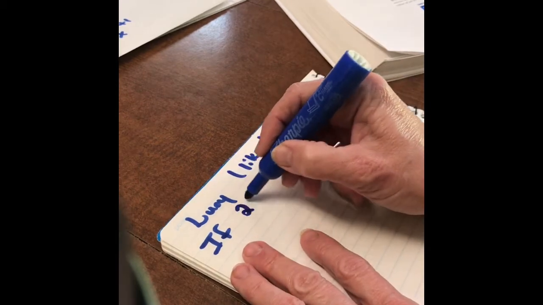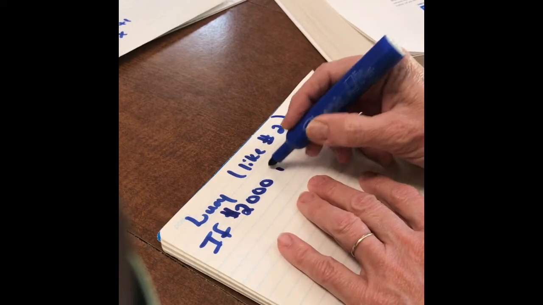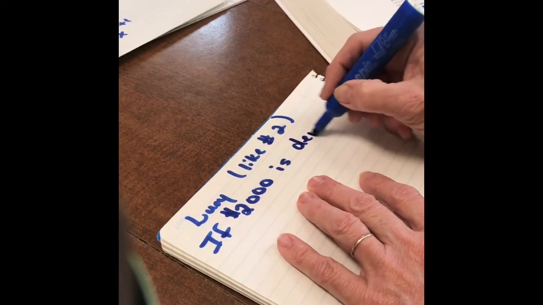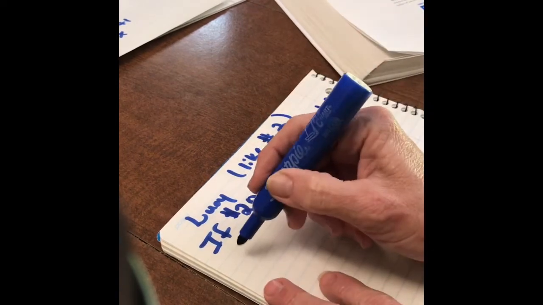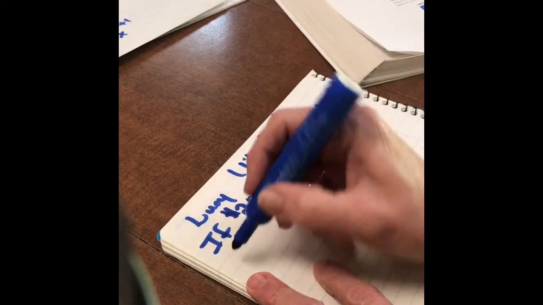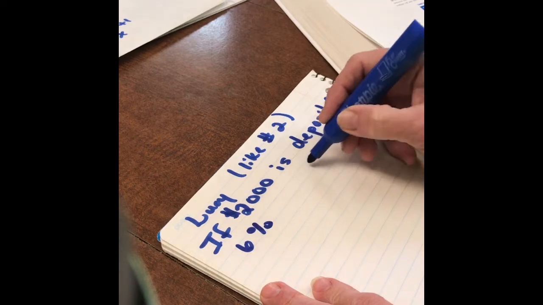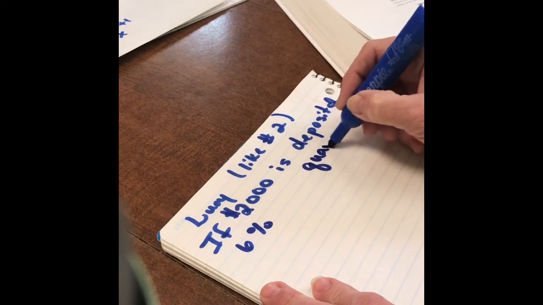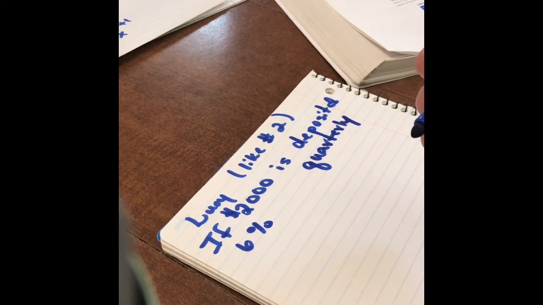If $2,000 is deposited in an account paying 6% compounded quarterly, what amount will be in the account after 8 years? Oh, I forgot to mention something.